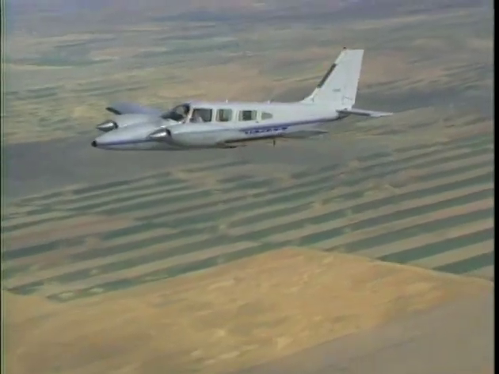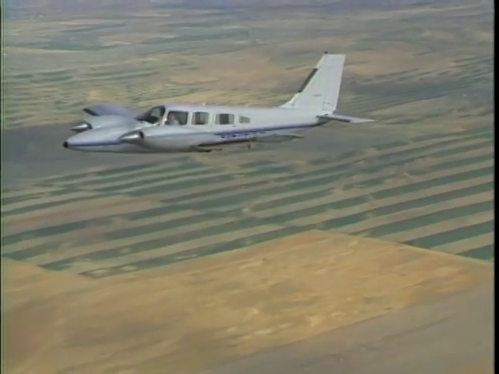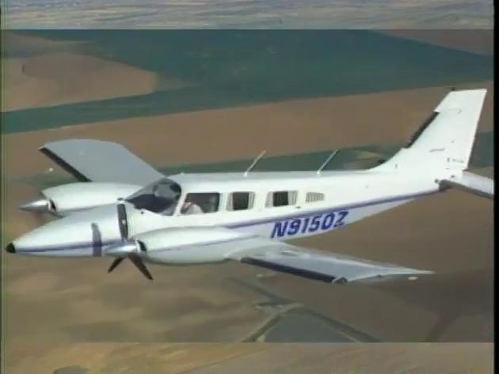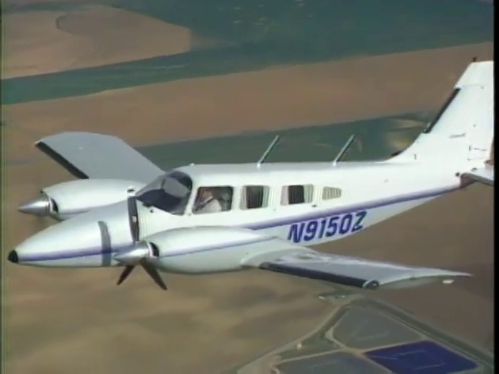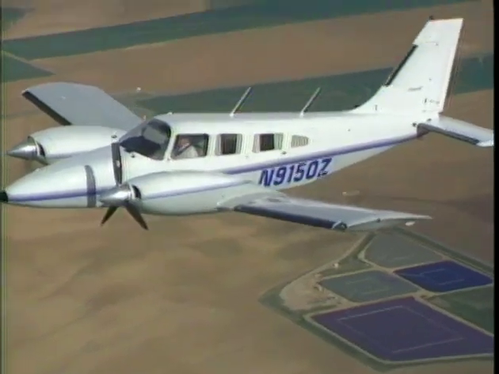During your training, you'll learn how to fly with both engines operating normally. And you'll learn the procedures and techniques for flying with one engine inoperative.